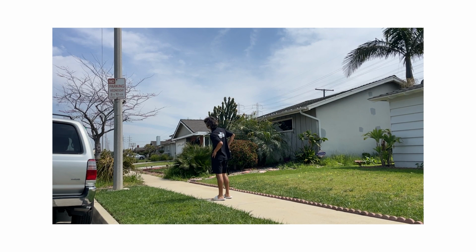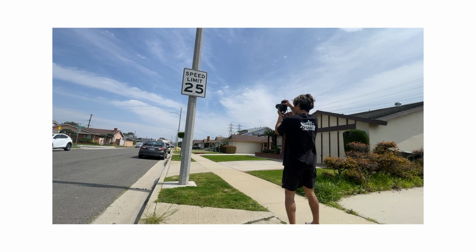And then this is also me realizing that I parked on the wrong side of the street and might have just received a ticket.